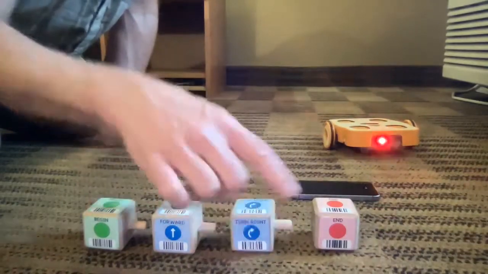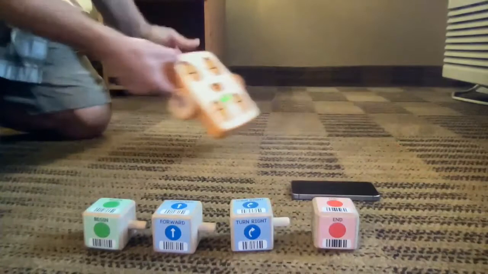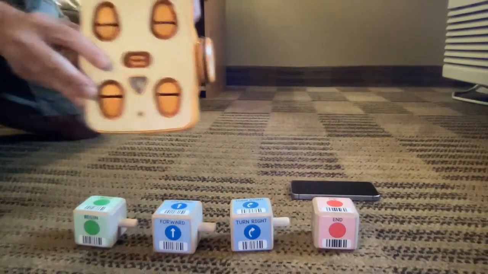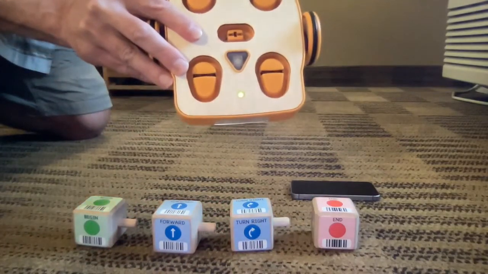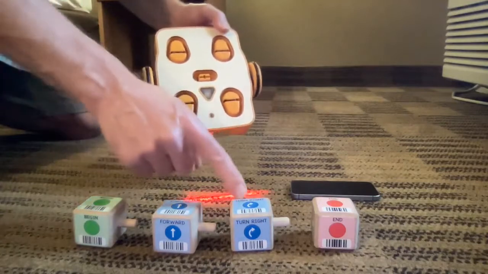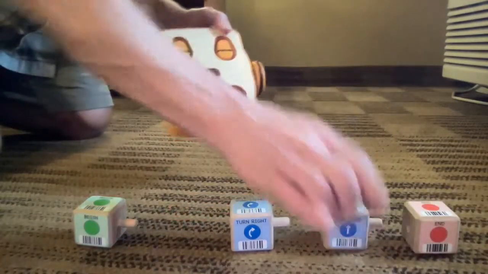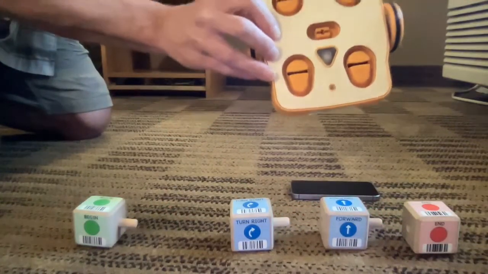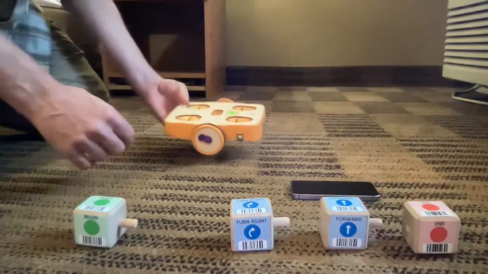I have an idea. I'm going to tell it to go forward after it turns, and I have a trick for doing that. So I'm going to scan begin, scan forward, scan turn right. Now I want it to go forward again after it turns right. So I'm going to put the forward block over here and scan it again. I might scan it twice actually. So it's going to go forward 2 times after it turns. Okay. And then I'm going to end.